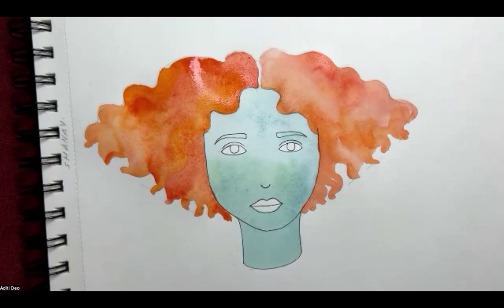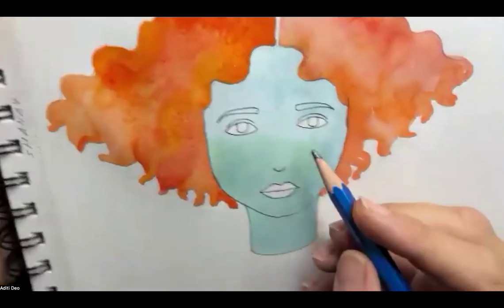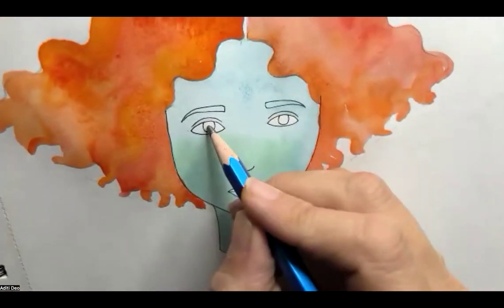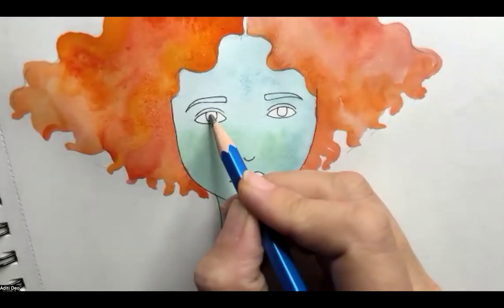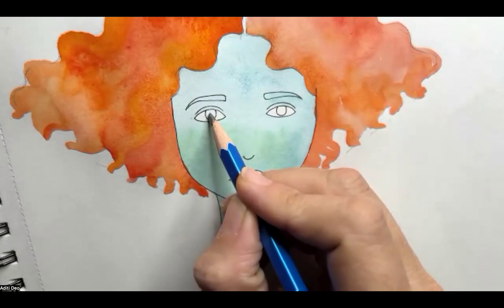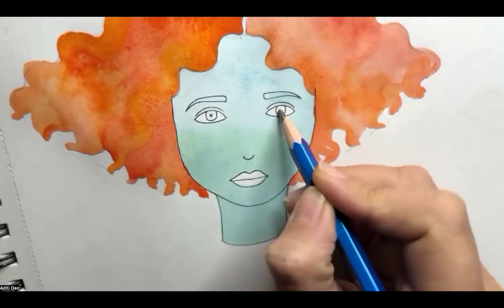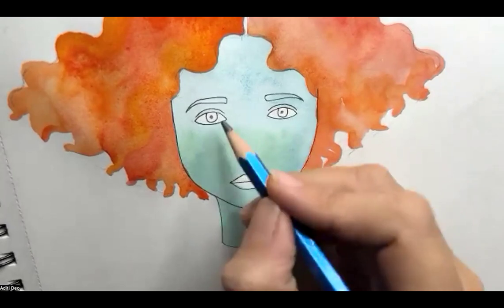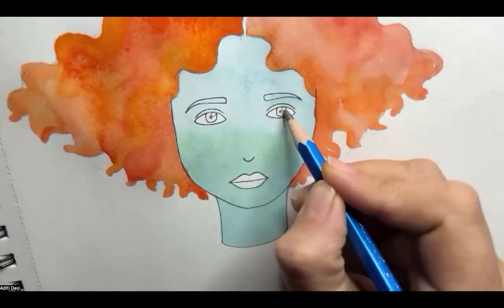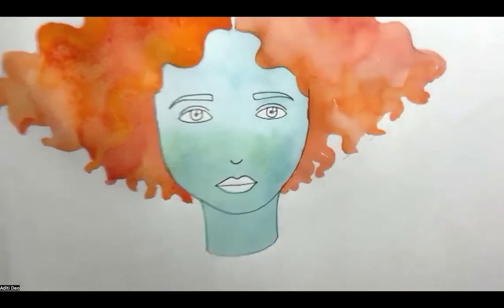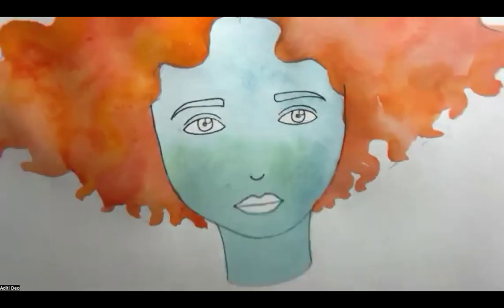Miss, can I do the eyes black? You can do the eyes black, but I'm going to show you one thing about the eyes. When you're making the eyes, this is one thing that I like to do. You can choose to do it or not, that's up to you. So I like to make a black center like that, and I like to leave a little bit unpainted. So I'm going to leave a little section, like a little circle on top, which is unpainted.